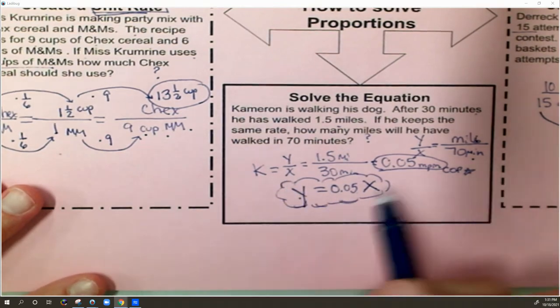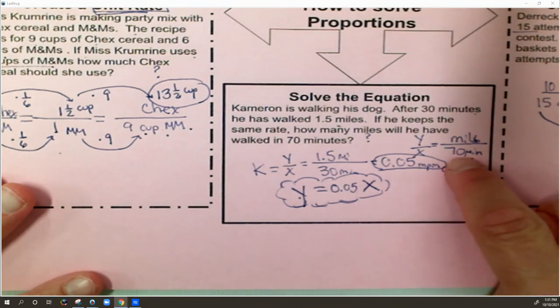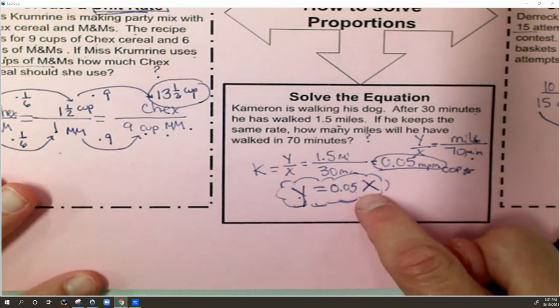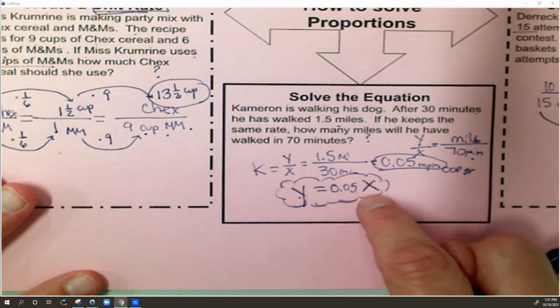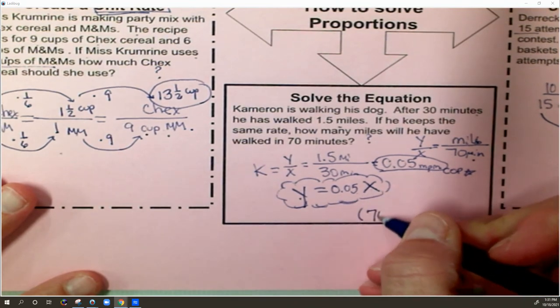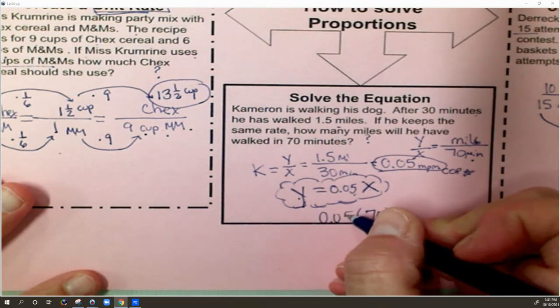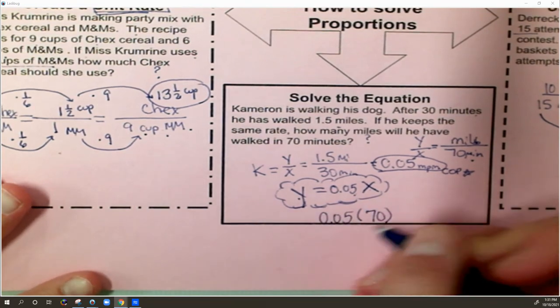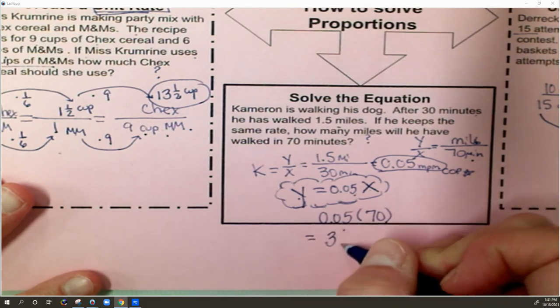What I'm going to do is substitute the number of minutes, 70 minutes, in for x, because remember, x is the minutes. So x becomes 70 minutes, and I'm going to multiply that by 0.05, the constant of proportionality. When I do that, I get 3.5.